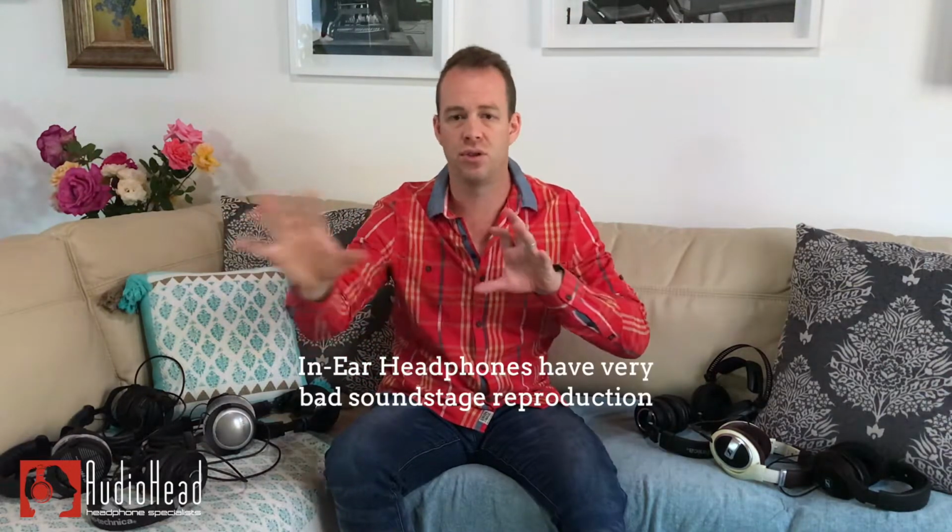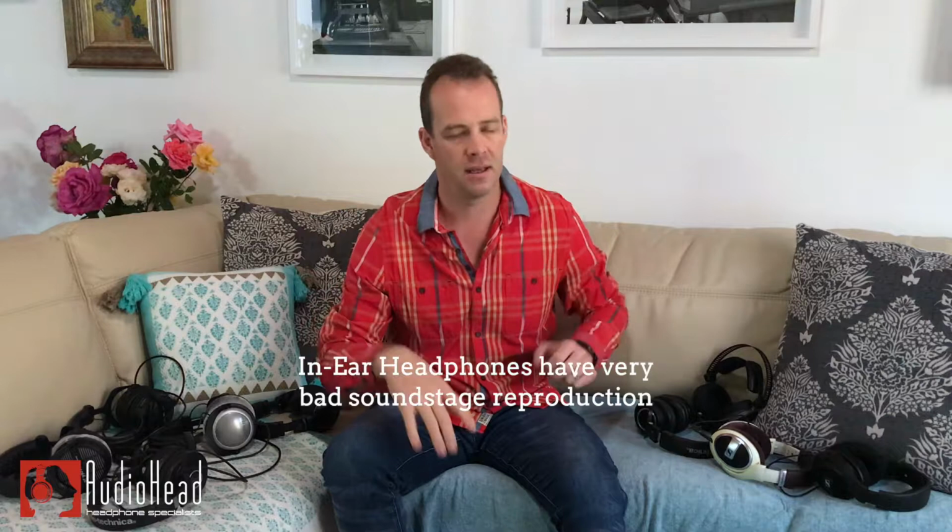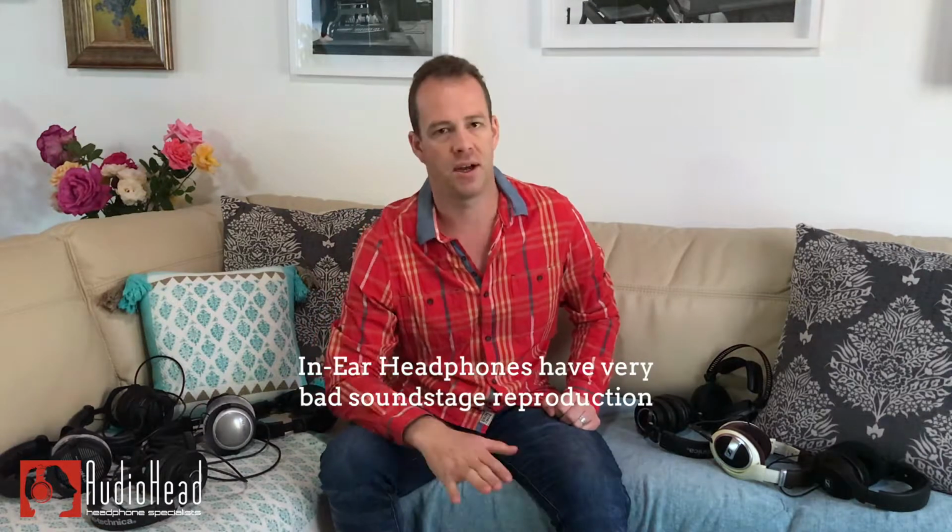That means that with Apple EarPods or anything basically that goes inside your ear, you won't have any accurate reference of soundstage. So it's going to be very difficult to place instruments and to do the panning correctly. It's going to be really a nightmare and it won't sound good. To get a more realistic sound, you need something that fits over your ears.